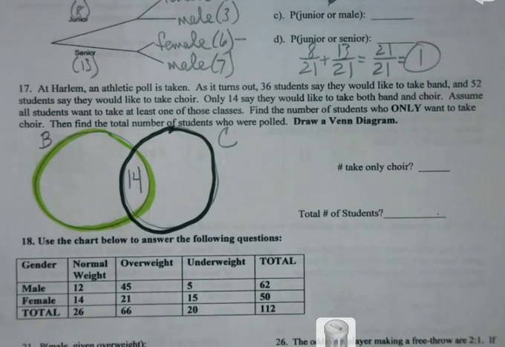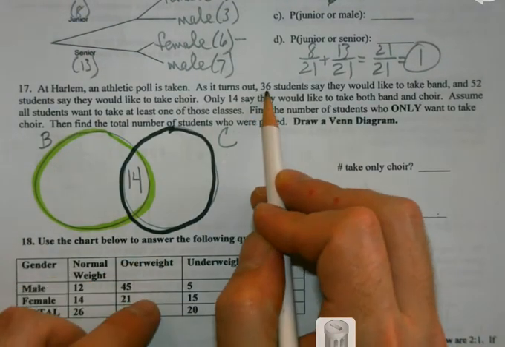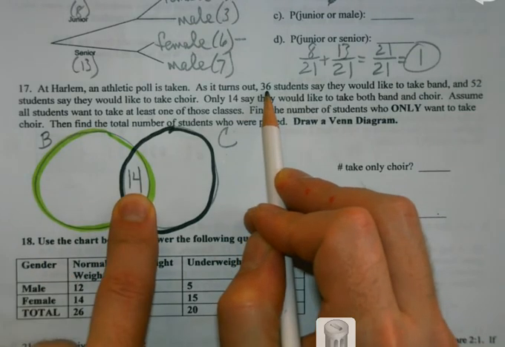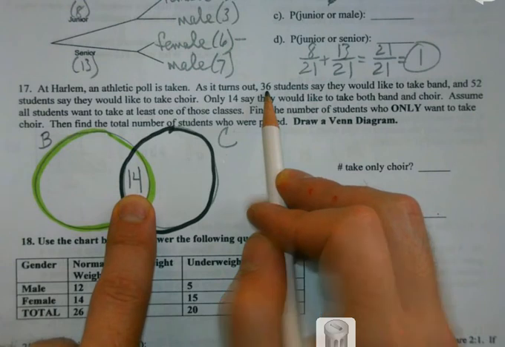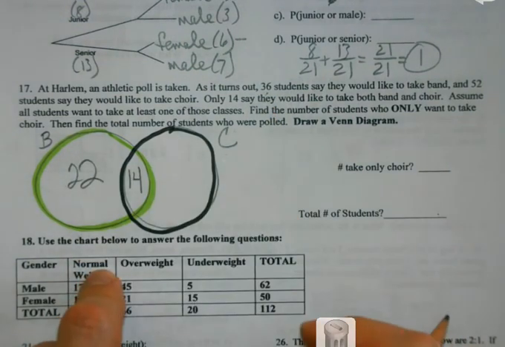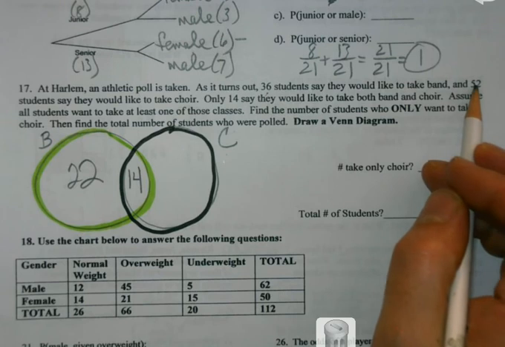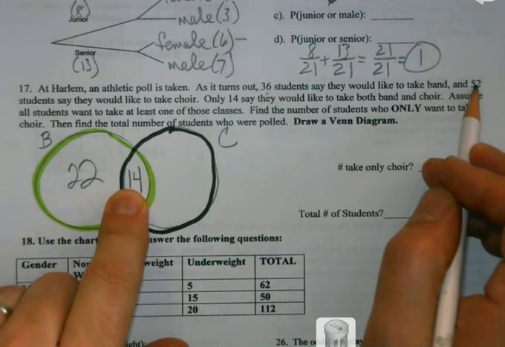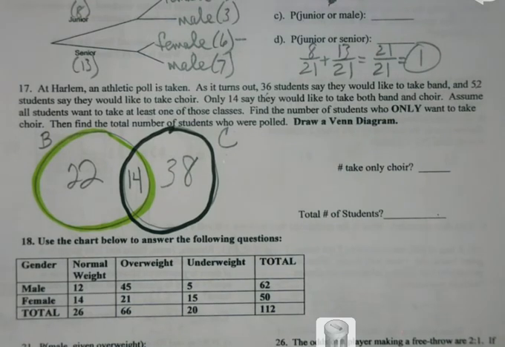Okay, if I know 36 total want to take band, 14 of them are doing both, how many do I have left for just taking band? 22. Okay, and then the same deal going here with choir. I've got 52 total want to take choir, but 14 are doing both. 38.